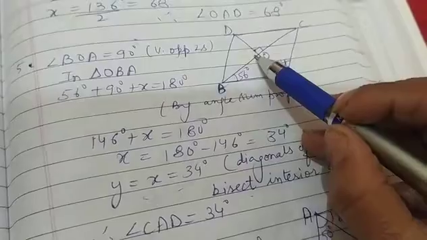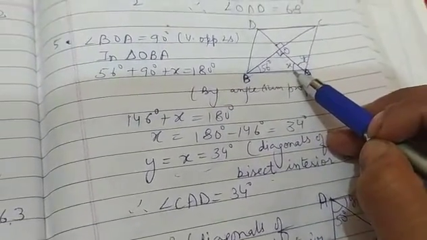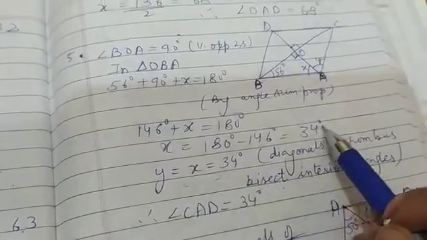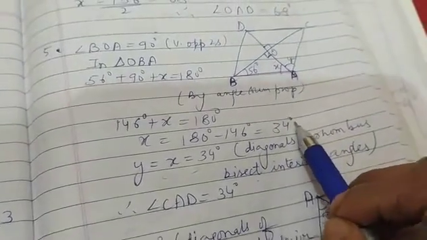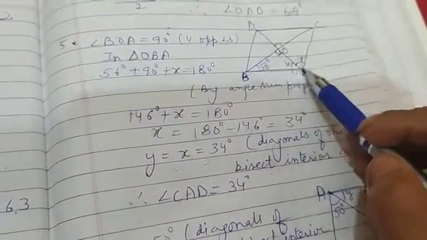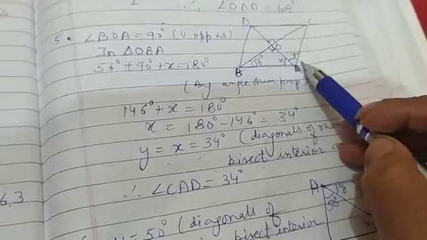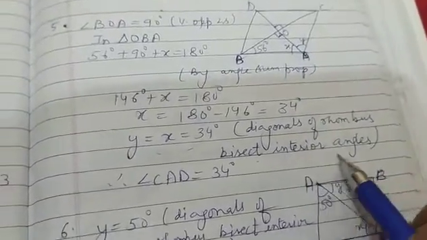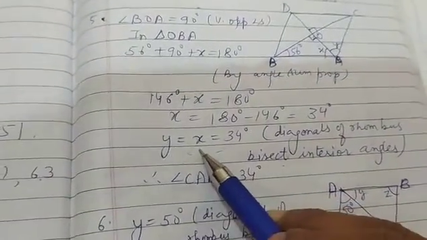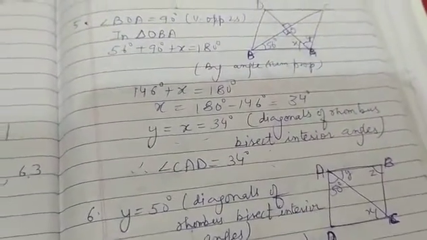Now in triangle OBA, this is 90, this is 56. We can calculate this X. So when we calculate X by angle sum property, it is 34. Now this is a property of the diagonal of a rhombus, that it bisects the interior angle. X will be equal to Y because diagonals of a rhombus bisect interior angles. So Y is equal to X, which is 34 degrees. It means angle CAD is 34 degrees.